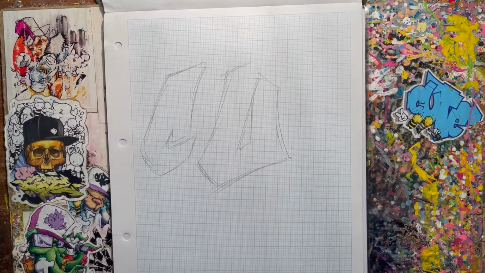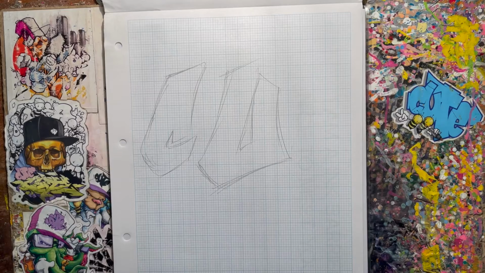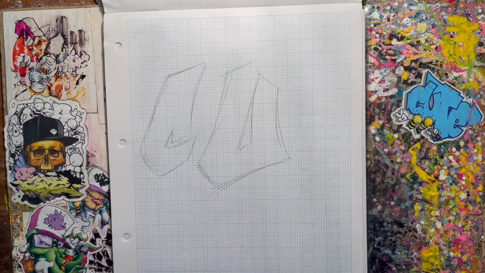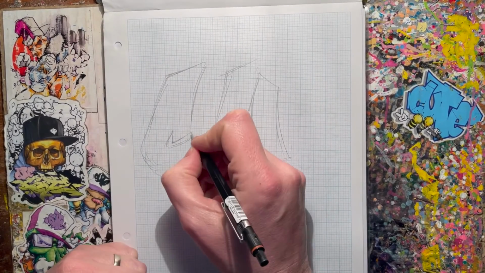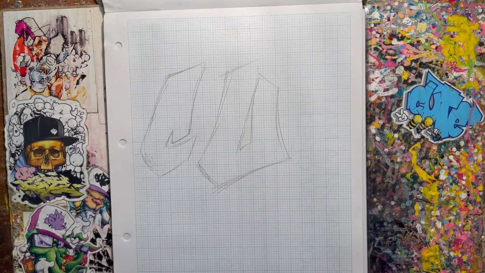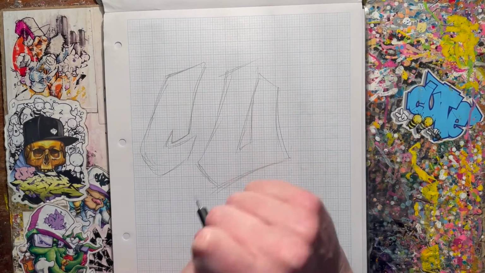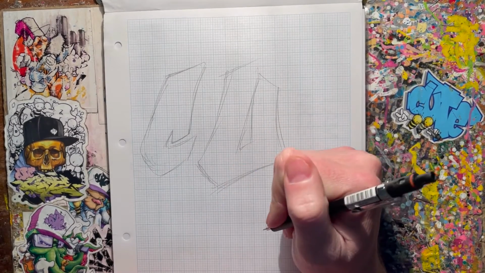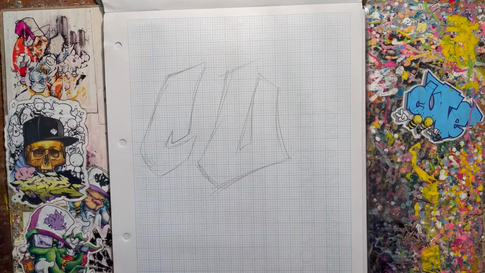Hello, hello. So what we're doing today, we're going to look at some more fill stuff about what to do with your letters. This is sort of more to do with effects than fills, let's be honest, because what I'm going to talk about is putting cracks on your letters. Very, very popular graffiti trope, this.